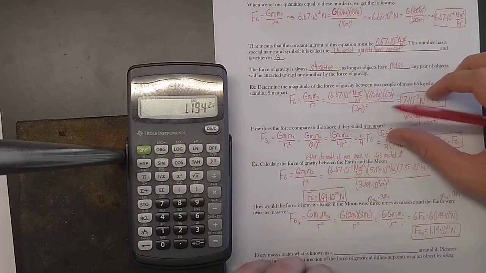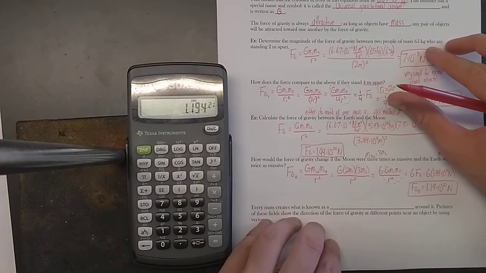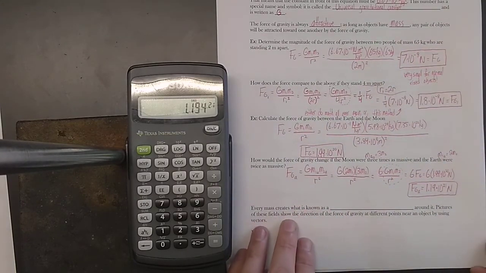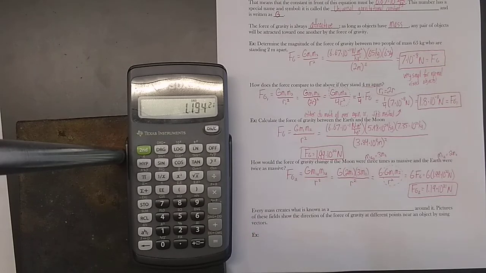We're going to get to some more examples, but before we do so, we do have to talk about one last little topic called gravitational fields. The force of gravity is weird in the sense that every other force that you have talked about so far requires contact. Normal force, spring force, tension, friction, applied force. All of those are contact forces. The force of gravity is not. The explanation for it is a little weird.